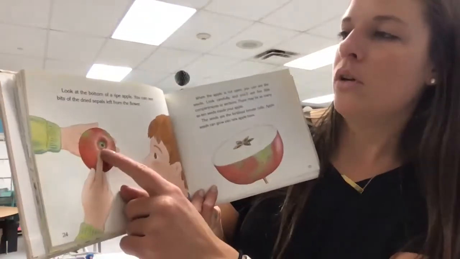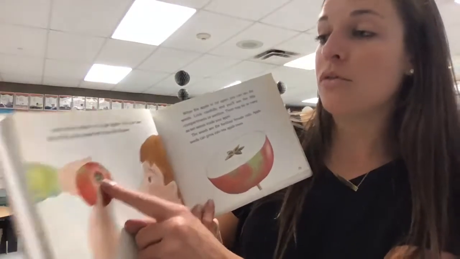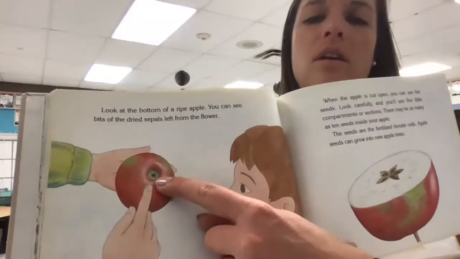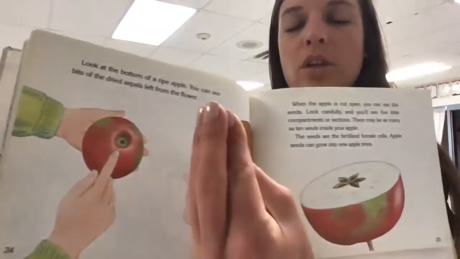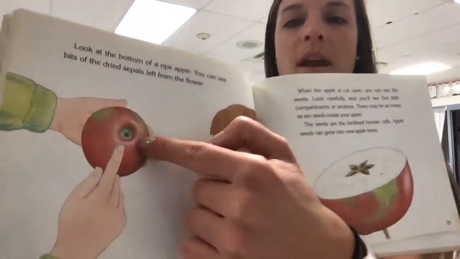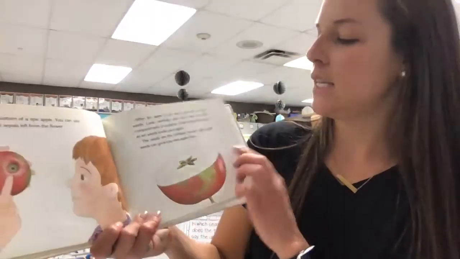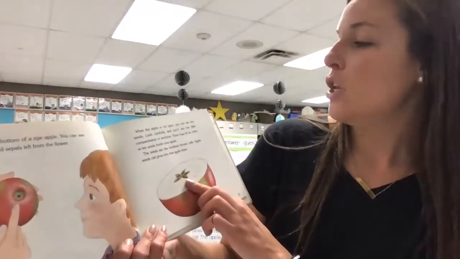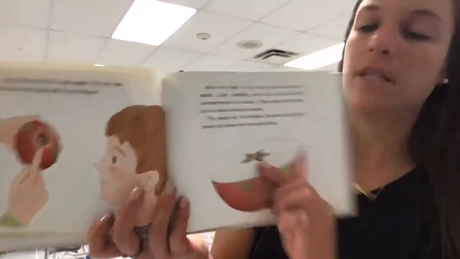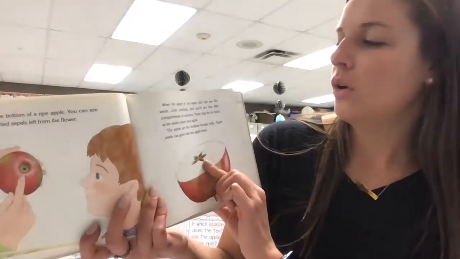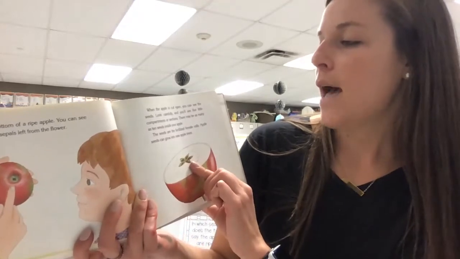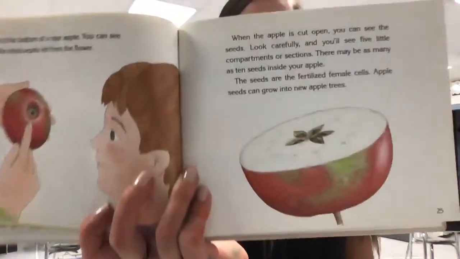Very, very cool. Look at the bottom of a ripe apple. You can see bits of the dried sepals from the flower. So the sepal is what we saw on the first few pages, where it's closed up and then it starts to open. At the bottom of the apple, you can still see that. When the apple's cut open, you can see the seeds. Look carefully, and you will see 5 little compartments or sections. There may be as many as 10 seeds inside your apple. The seeds are fertilized. Apple seeds can grow into new apple trees.